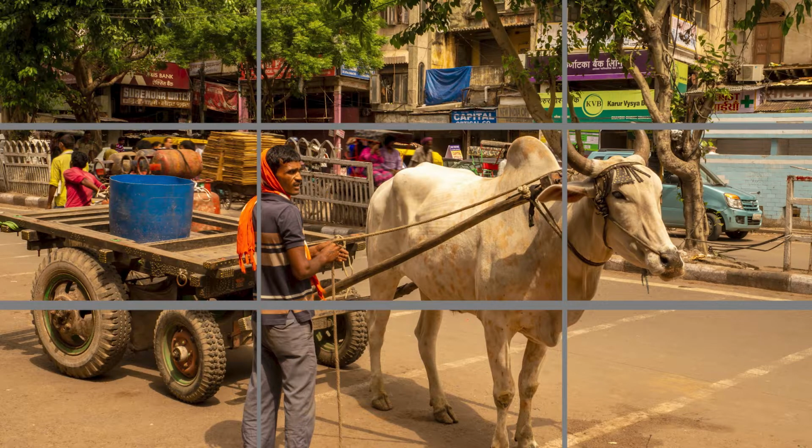So the rule of thirds says, if you divide an image into three equal parts, horizontally or vertically, you will see that these lines intersect each other at 4 points. You should place your subject at any of the 4 intersection points.